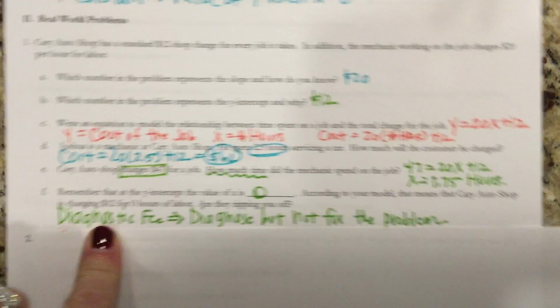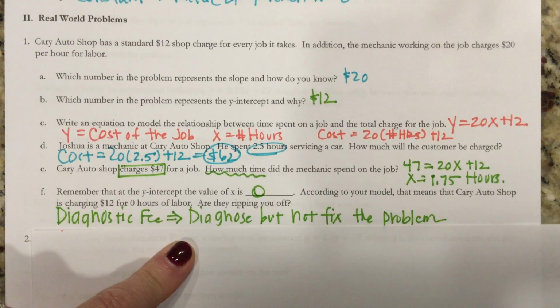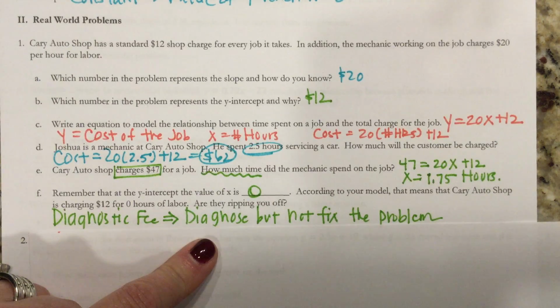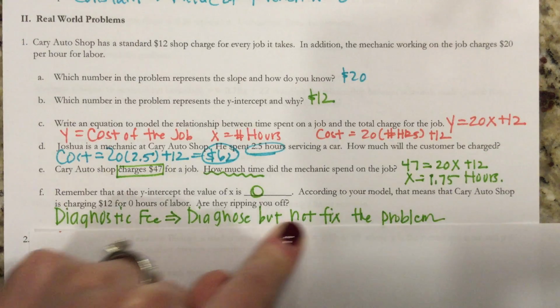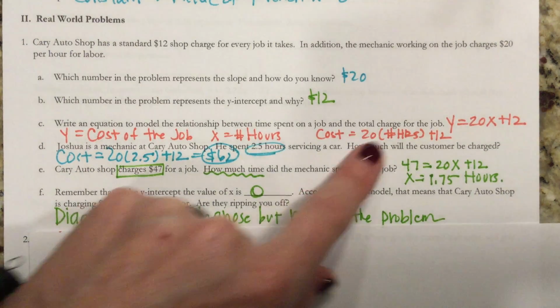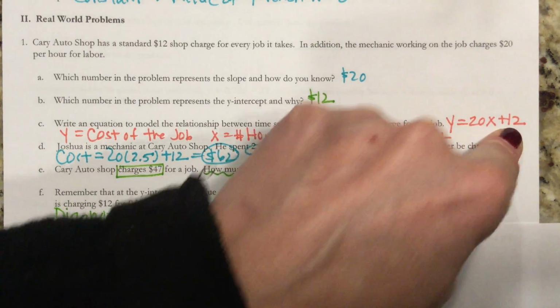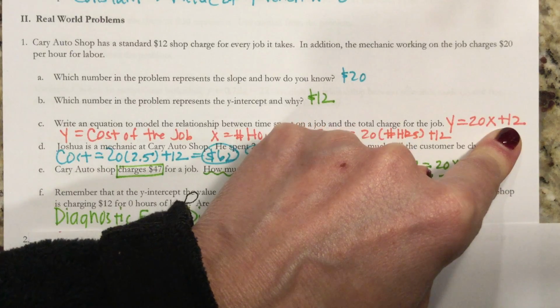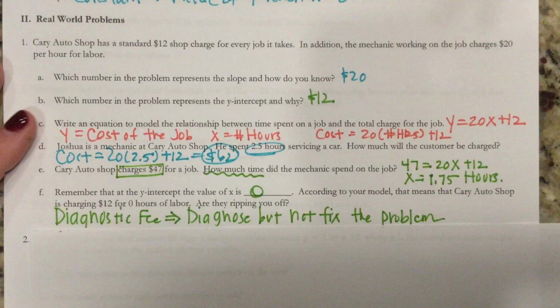They've done a job. They've diagnosed the problem. I will then go fix it on my own. They should be compensated for that. So that $12 fee is a fee for them to diagnose but not necessarily fix the problem. If I say change my battery, they will then charge me $20 per hour to do that. The $12 simply comes from determining what the problem was, but not yet fixing it.